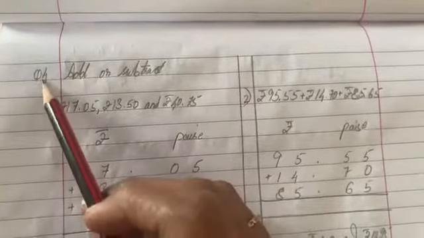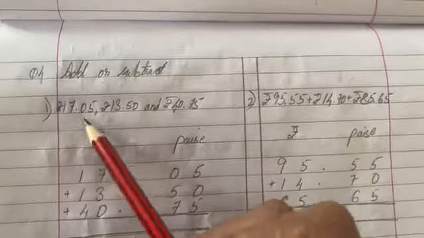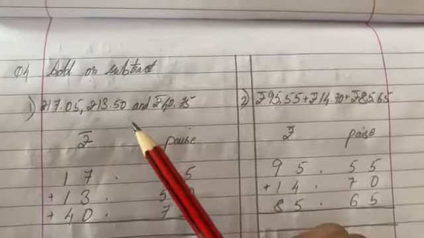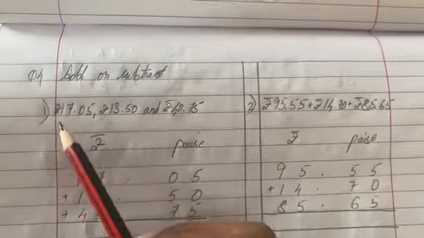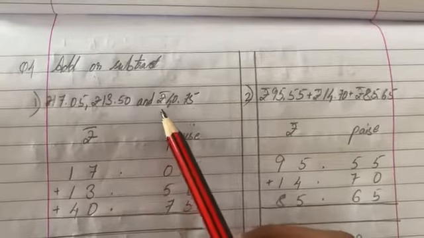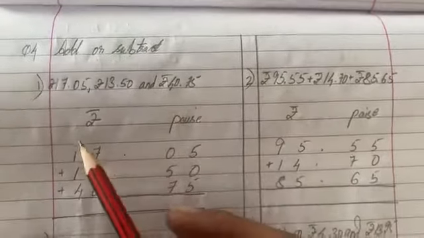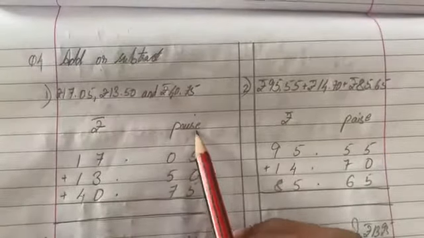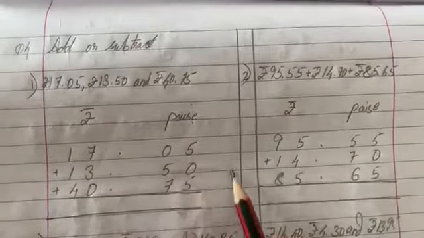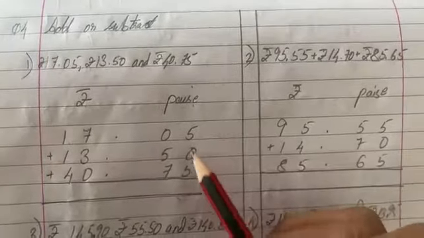Now we'll start writing question 4, add or subtract. So now we will be adding the rupees over here. The rules do not change, it will remain as it is. So for the first question, for example, rupees 17.05, rupees 13.50 and rupees 40.75. Now we'll be adding these three numbers. First we will write rupees over here, and then we'll write paise over here, and then we'll write 17 and 05, 13 and 50 and 40 and 75. And now we will start with the addition.